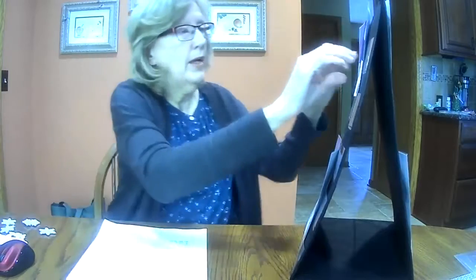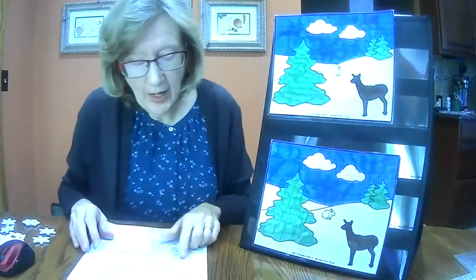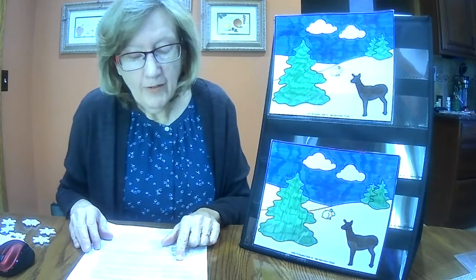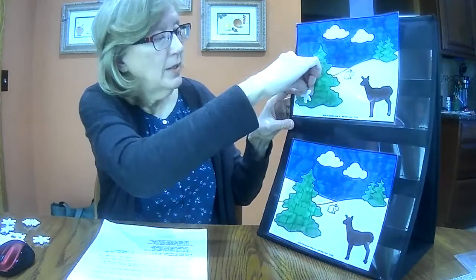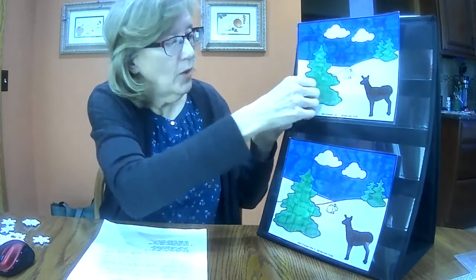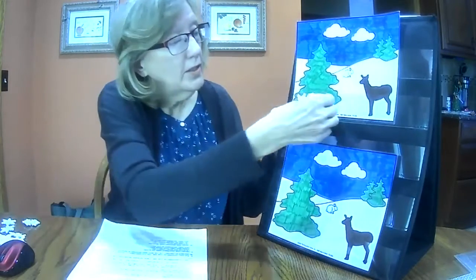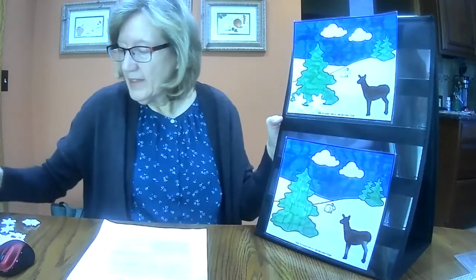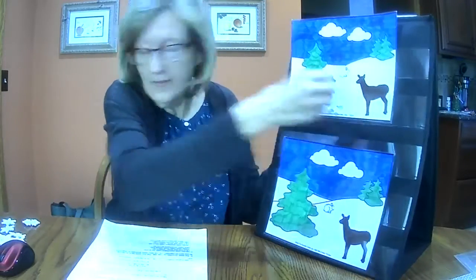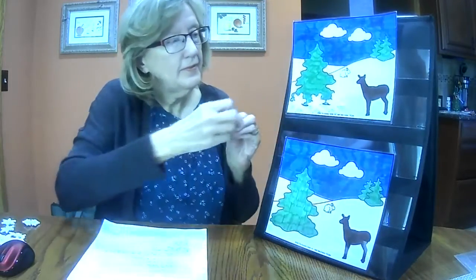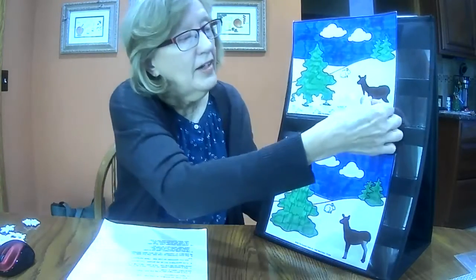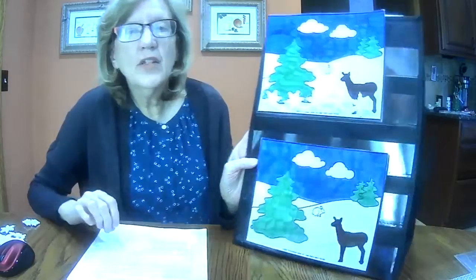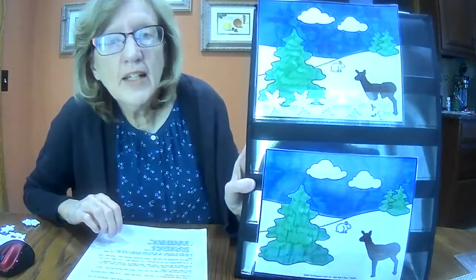And I have some more math problems with snowflakes, but they're kind of fun. They sparkle and everything too. All right, it says 5 snowflakes fell on the ground. So can you help me count? We'll put them here. 1, 2, 3, 4, and 5. 5 snowflakes fell on the ground. Can you see the snowflakes there?